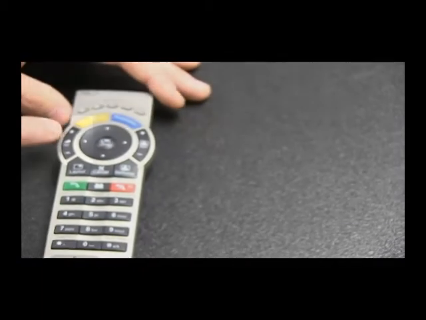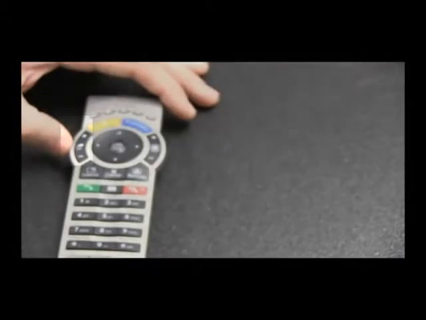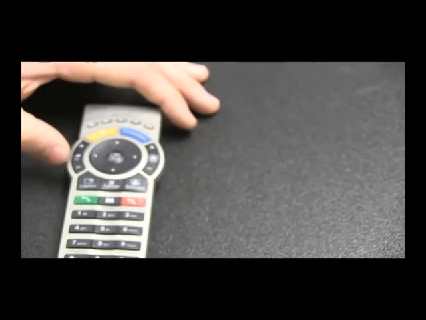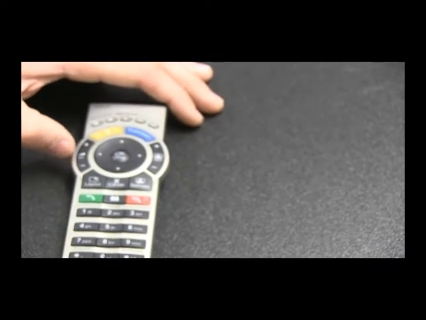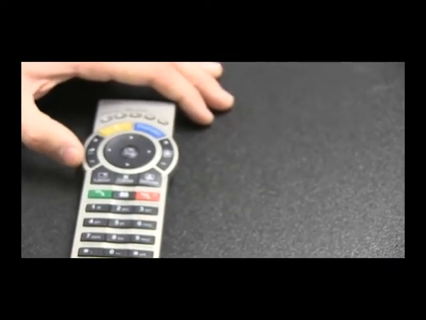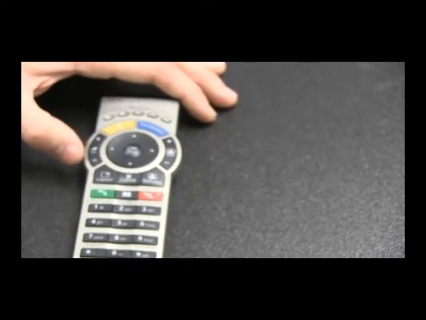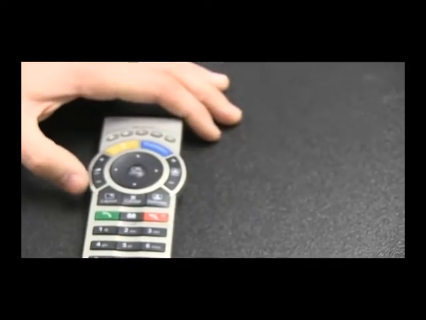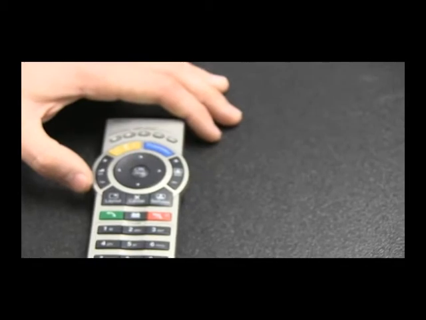Another important button down here on the side is our volume. This is just the volume in your room. So if you're not hearing people in Bullhead, then you can use this volume to turn it up or down. Again, if the people in Bullhead aren't hearing you and you're in Kingman, for example, you need to ask them to adjust the volume in their room using the remote.